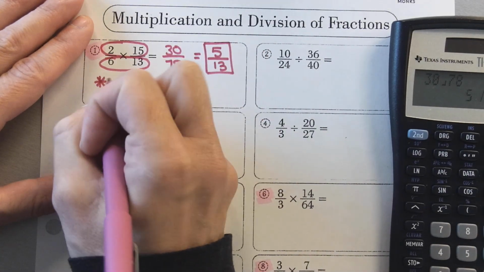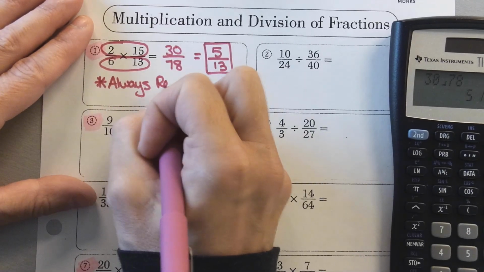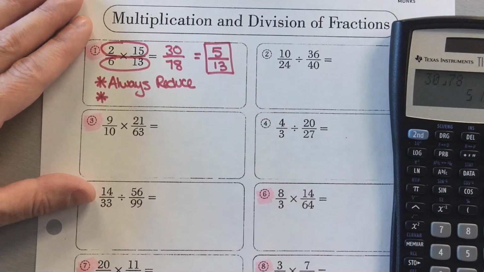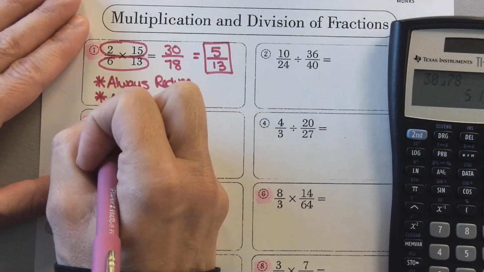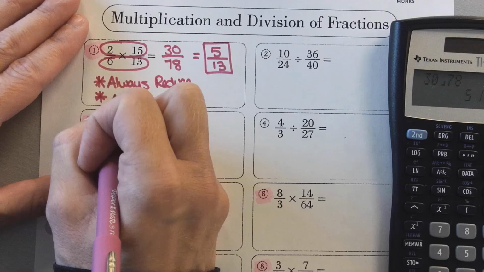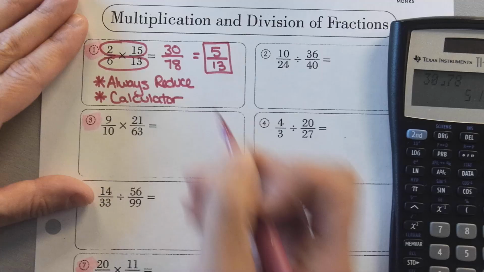So write yourself a note, always reduce, and you can write yourself a second note. How are we reducing? What am I using? What's my buddy? What's my tool to use? Calculator. So these are notes you can write yourself.